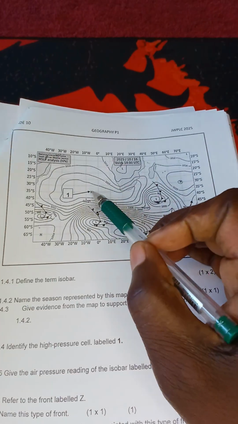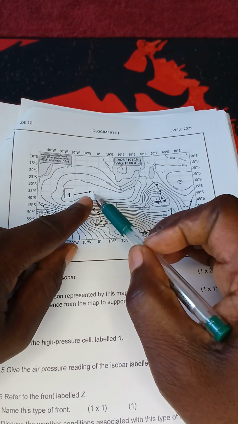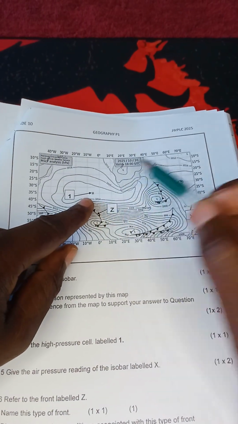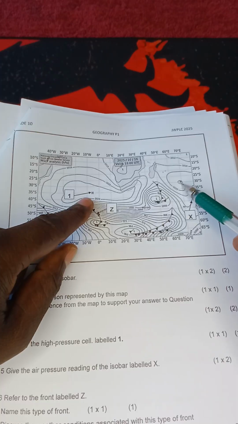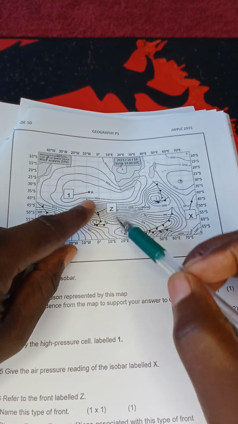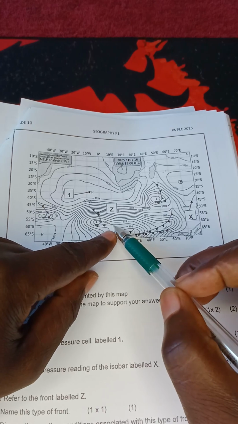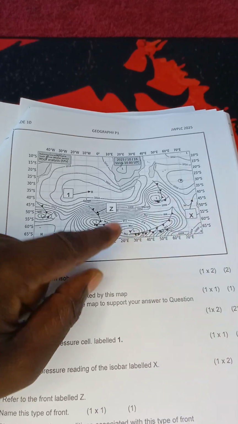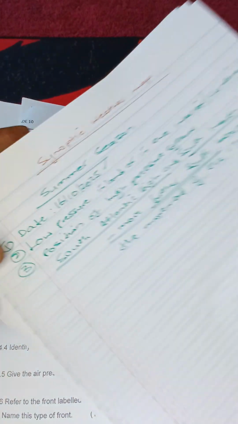I'm talking about this high pressure system. You can see this is our South Atlantic High. This is our South Indian High. When they move further south, you can also see the position of your cold front as well. The position of your cold front, that's another thing that we also look at.